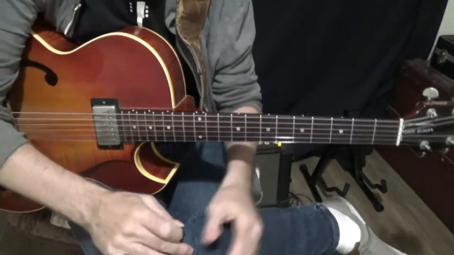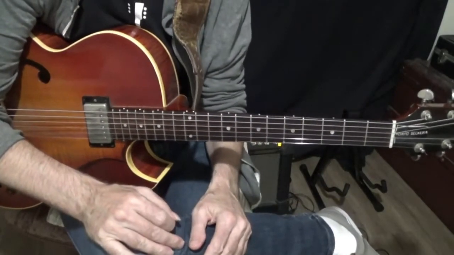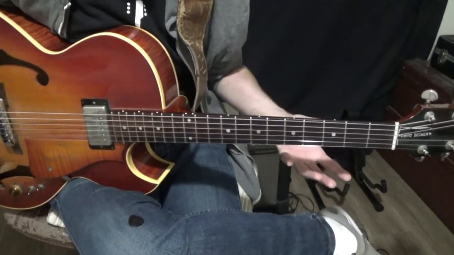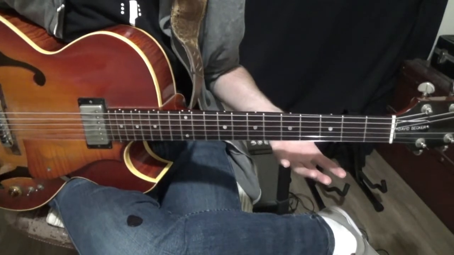The tune How Insensitive has lots of chord changes in it, and what I did in that previous video is just the first sets of chords, which would basically be the first 16 bars.